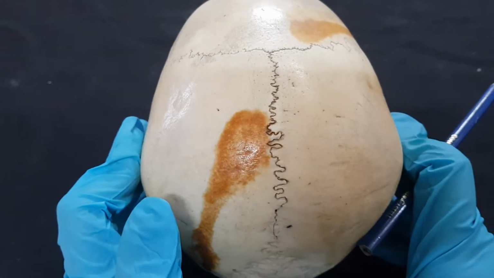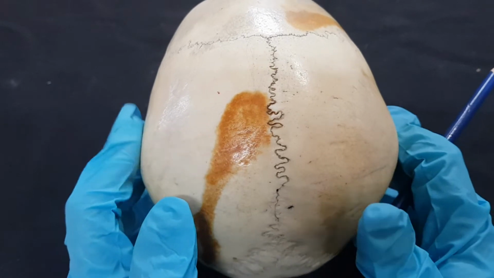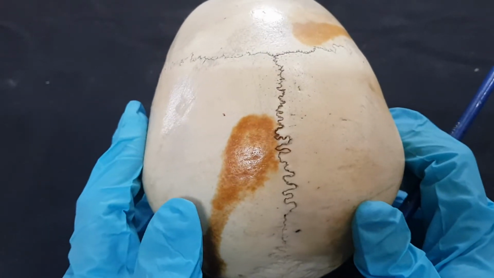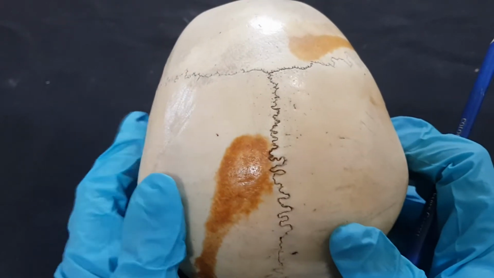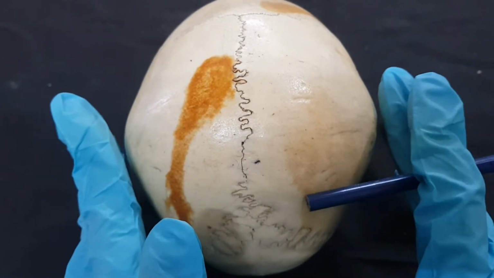So looking at the Norma verticalis. When you view the skull from the top, this is known as Norma verticalis. The Norma verticalis is constituted by four bones. We have two paired bones on the side. These are known as the parietal bones.